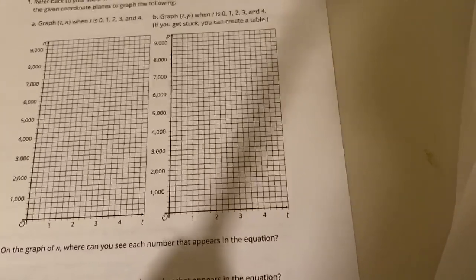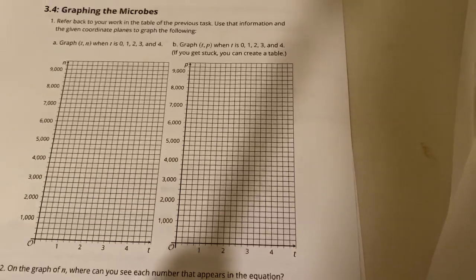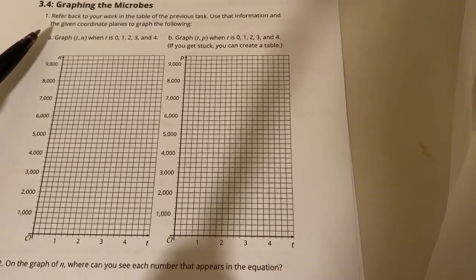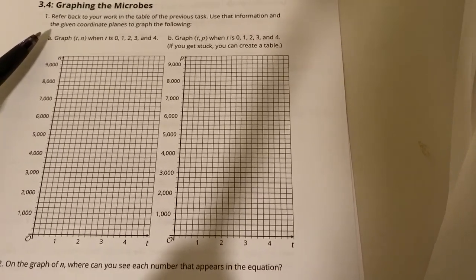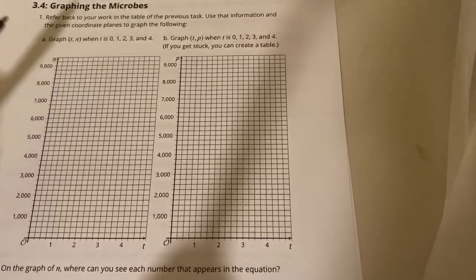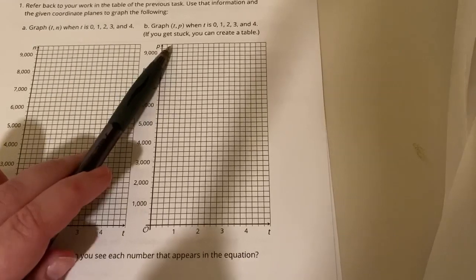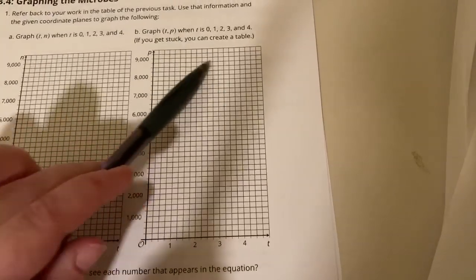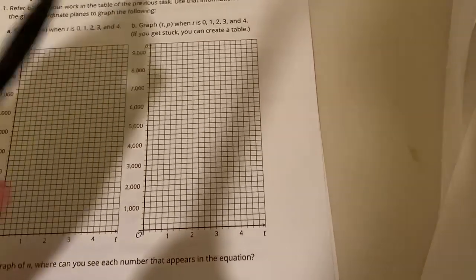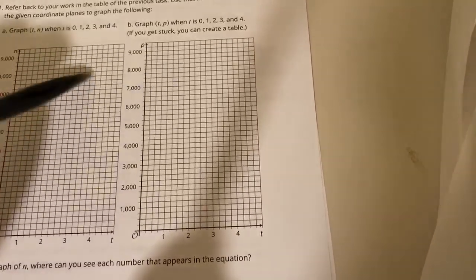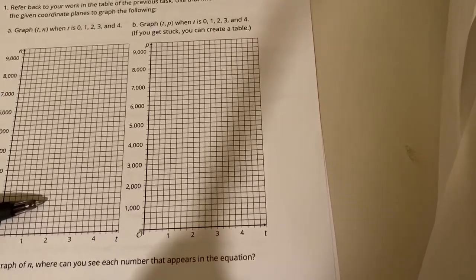All right, so the next one, 3.4, they want you to graph your information. So refer back to your work in the table of the previous task. Use that information and the given coordinate planes to graph the following. A says graph Tn when T is 0, 1, 2, 3, and 4. And then B wants you to graph Tp when T is 0, 1, 2, 3, 4. So this is your number of bacteria. This is your number of parasites. And on this one, it says if you get stuck, you can create a table. You did not already have a table completed here, but you do have your table completed for this one.